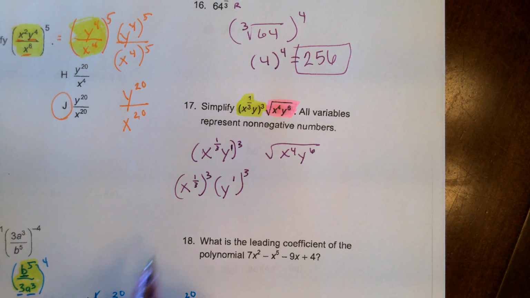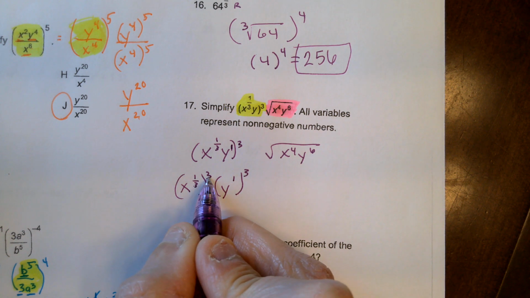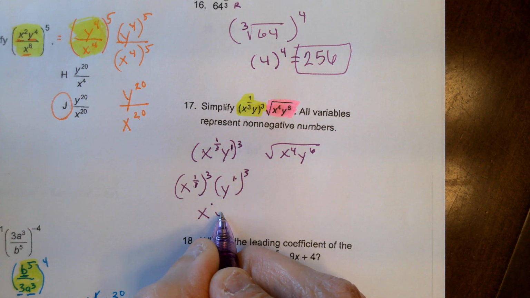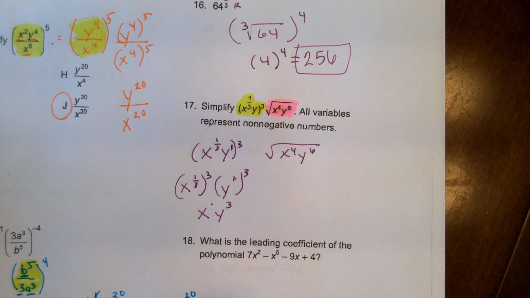And you're multiplying. We did this before in the last page. Third of 3 is 1. X to the 1. 1 times 3 is 3. So I got that part handled.